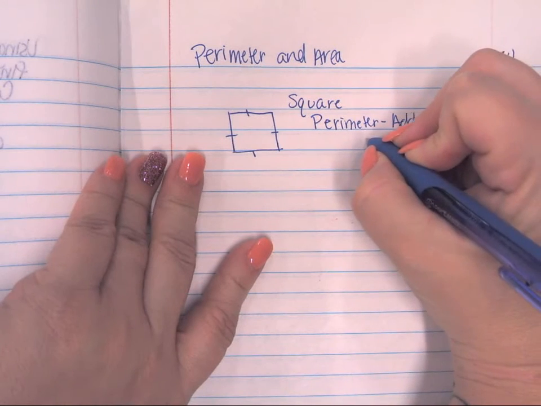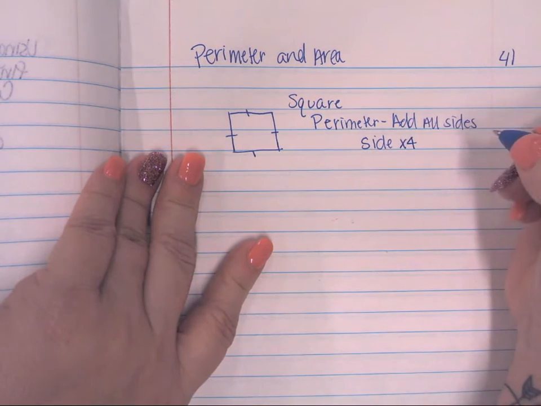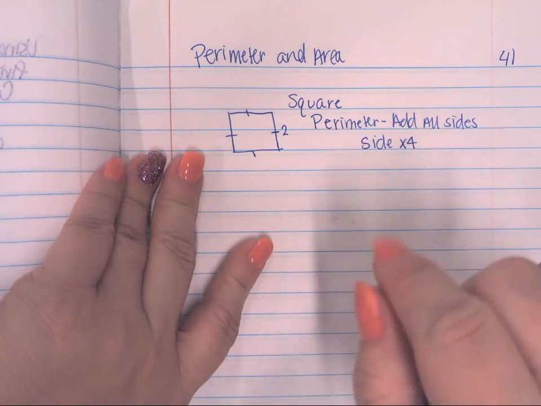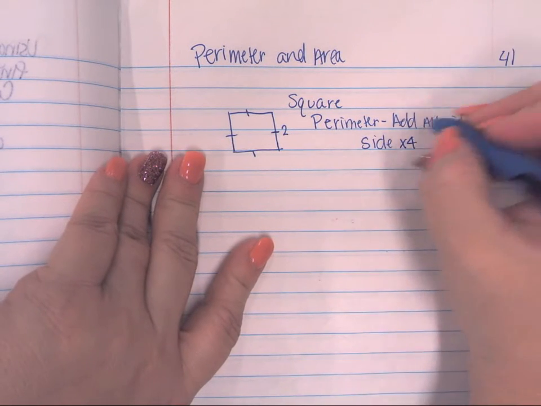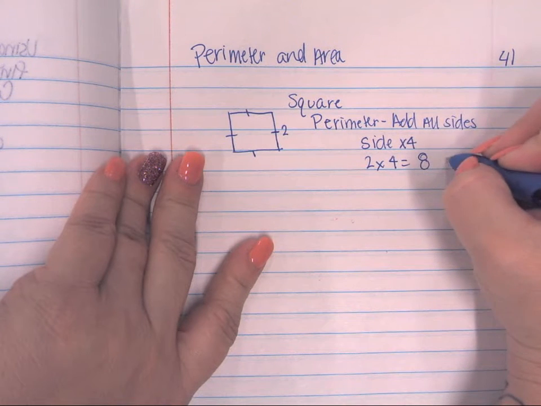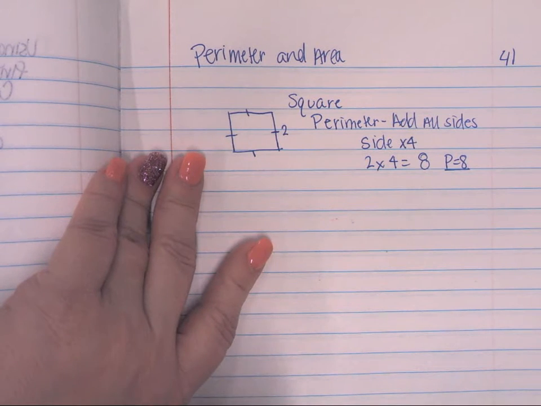So you can do for a square, the side length times 4 will give you the perimeter. So 2 times 4 is equal to 8. So your perimeter is equal to 8 of a square.